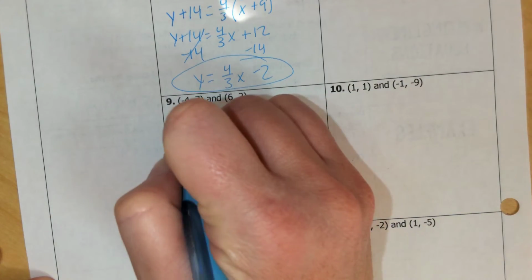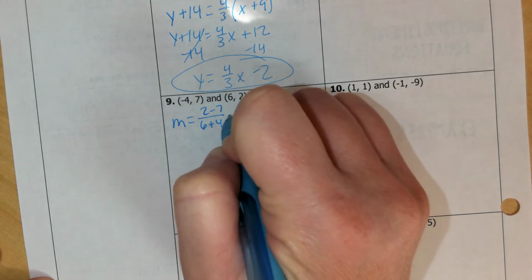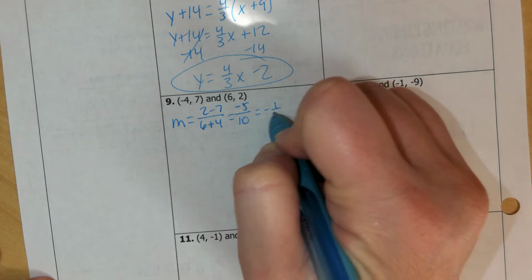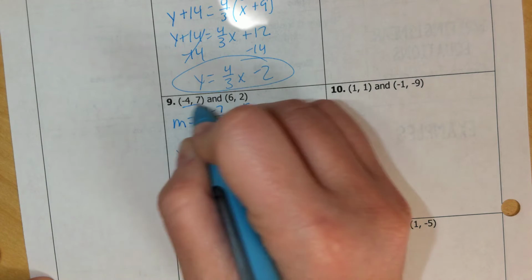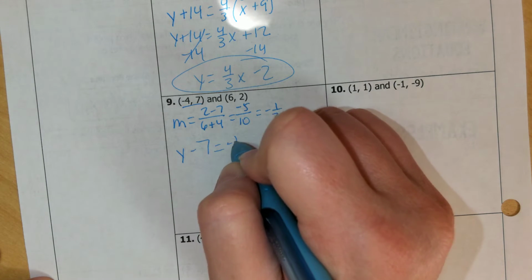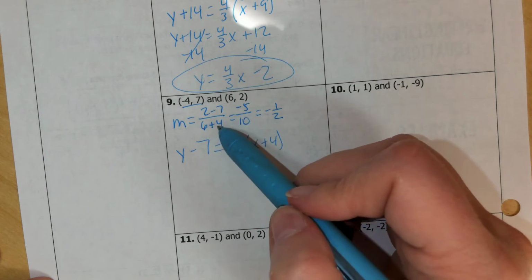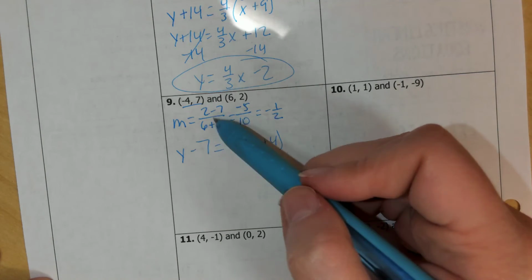Alright, so here we have m is equal to 2 minus 7 over 6 plus 4, and so we get a -5 on top and a 10 on bottom. That's -1/2 as a slope. Then we're going to do y minus 7 is equal to -1/2 multiplied by x plus 4. Remember, anytime I have this minus a negative, I'm just going to go ahead and automatically change it to a plus. So don't get tripped up just because I'm doing that.